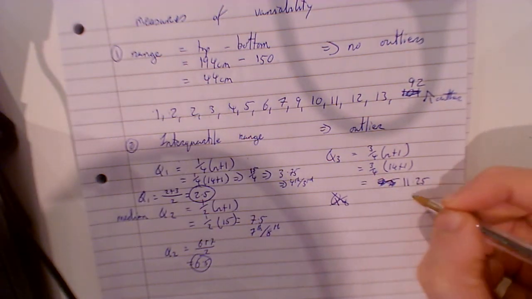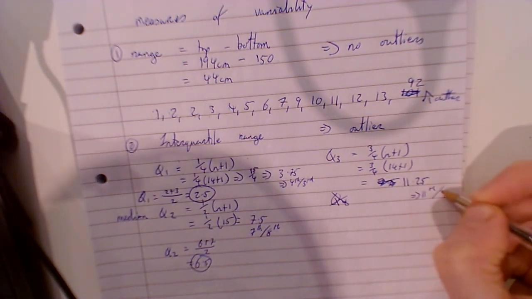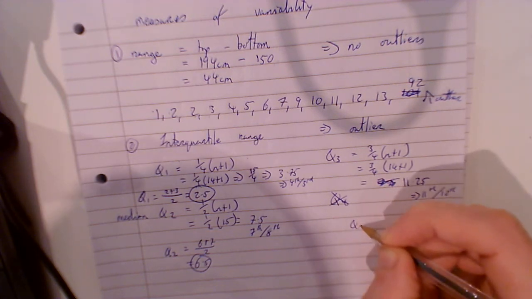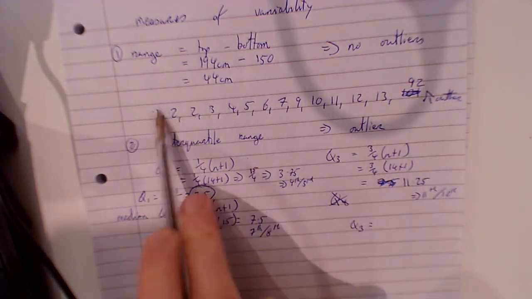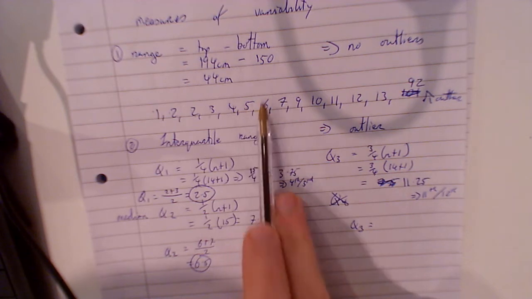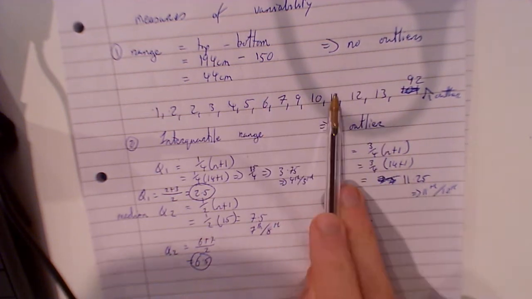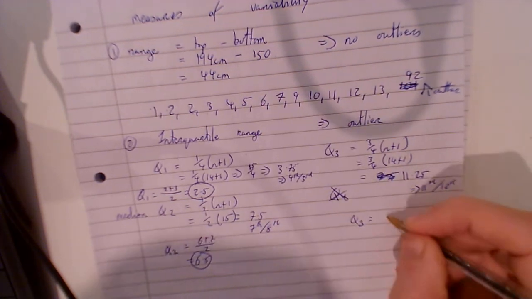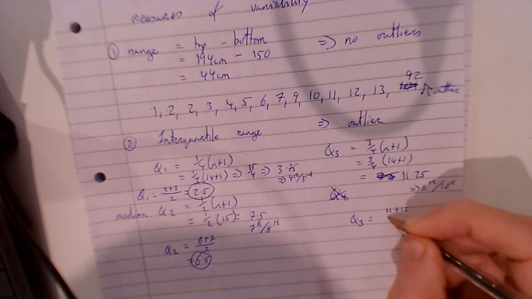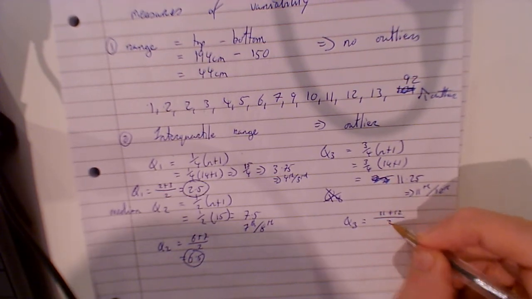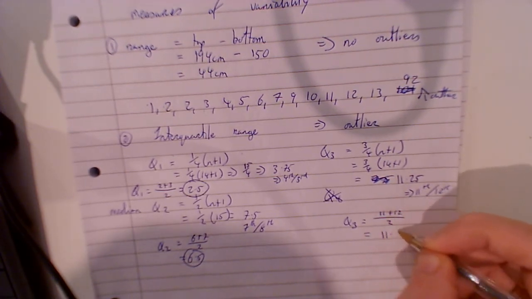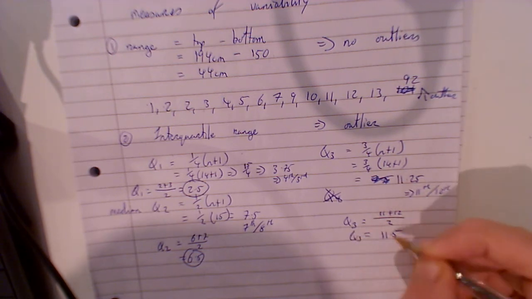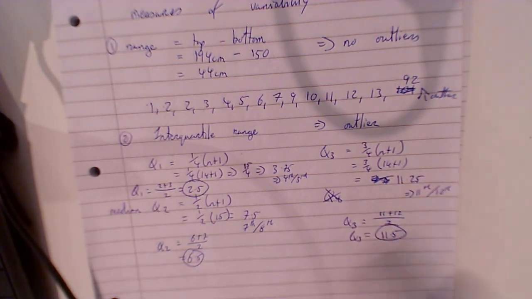So therefore, I'm going for the 11th and the 12th. Q3 is 1, 2, 3, 4, 5, 6, 7, 8, 9, 10, 11, and 12th. So 11 plus 12 over 2. That is 11.5. That's Q3. Okay, quartile Q1, Q2, Q3.